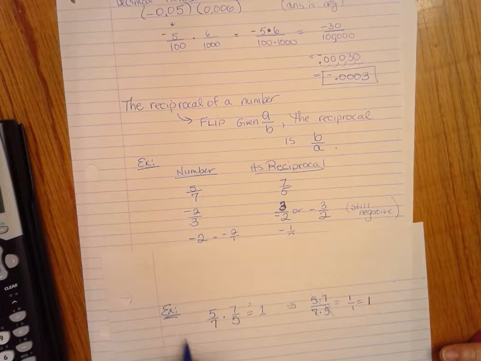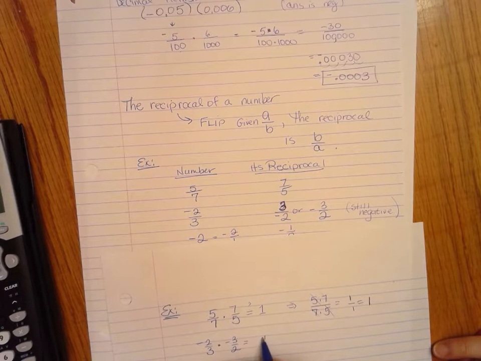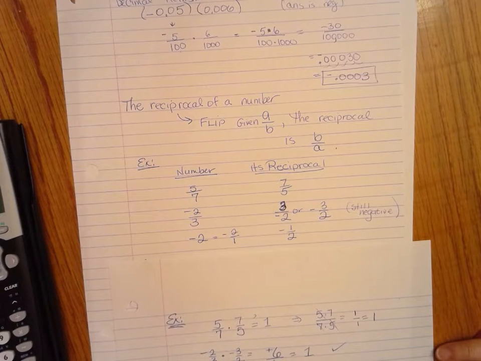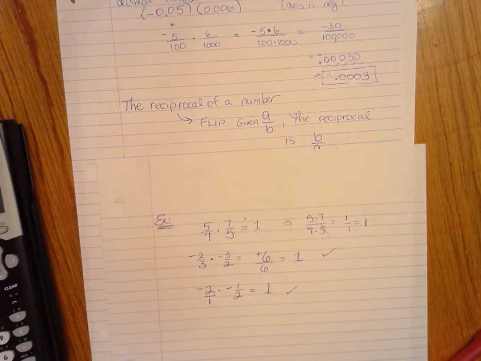What about negative 2/3 times negative 3/2? Well, the answer is positive. 6 over 6, which is 1. That one's right. And of course, negative 2 times its reciprocal equals 1. So these all work.